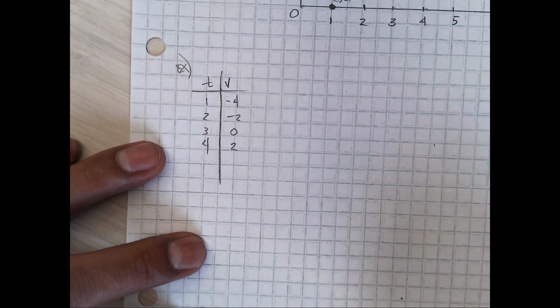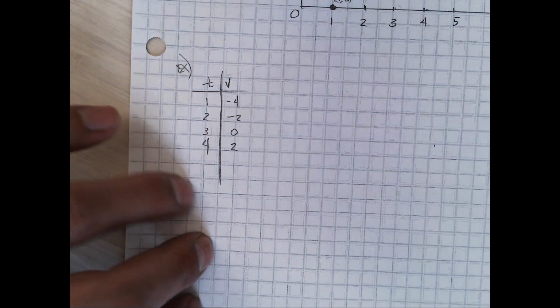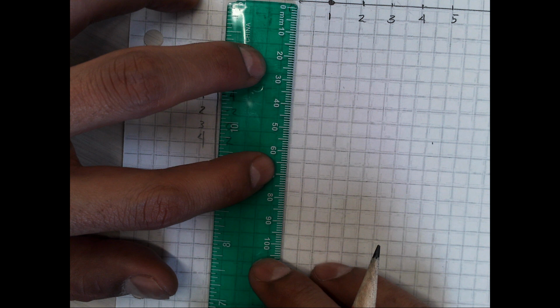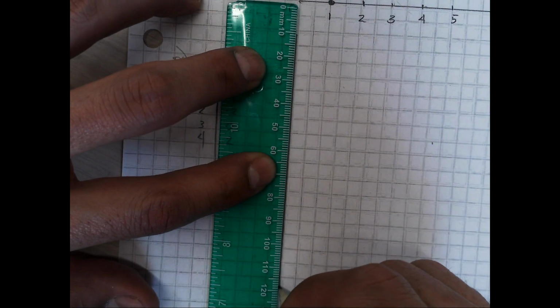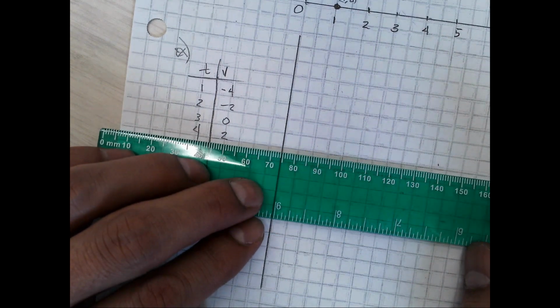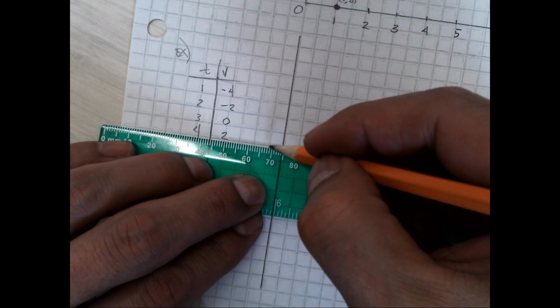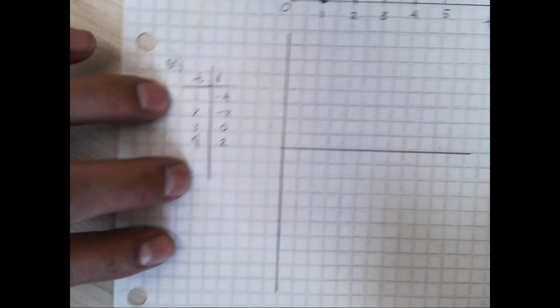Okay, so now, what is this graph going to look like? Well, it's still going to be in quadrant 1, but we're going to have some negative values of v. So what I'm going to do is make my horizontal axis about halfway up this vertical axis, like so.